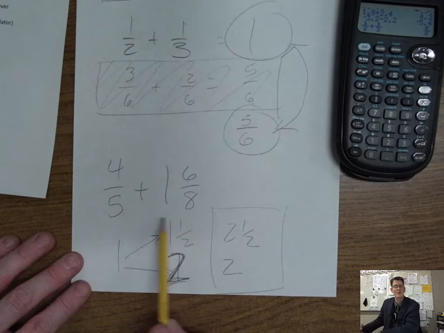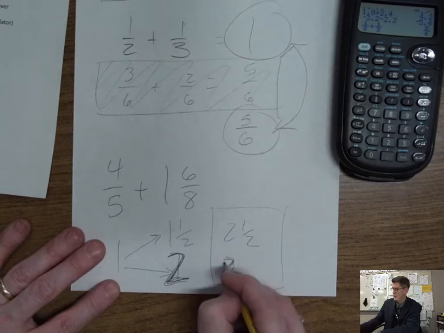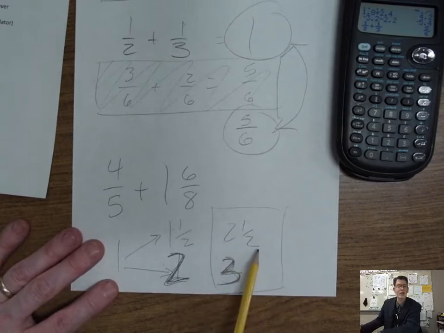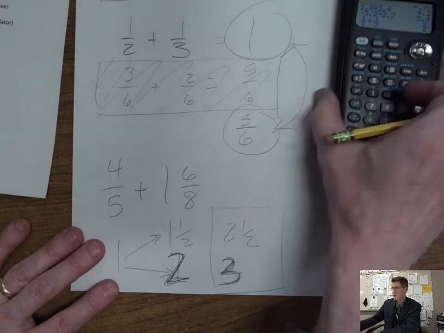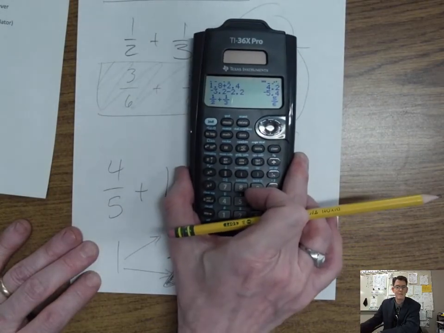2, is that close to 2? With what you're about to see, it's not at all. 1 plus 2, that's close to 3. So hopefully the answer is going to be close to 2.5 or 3 when I type it in, without the glare again.